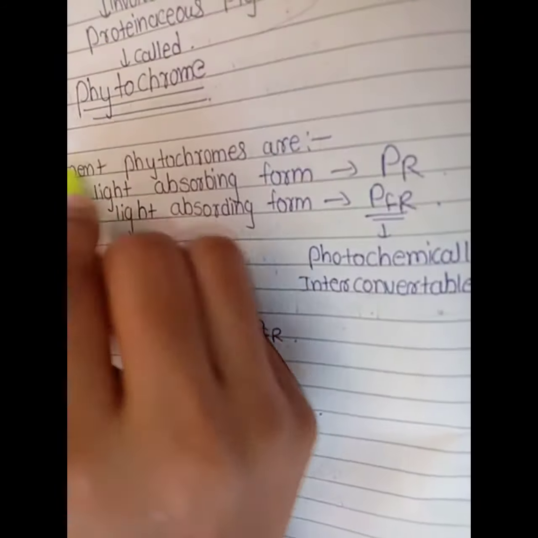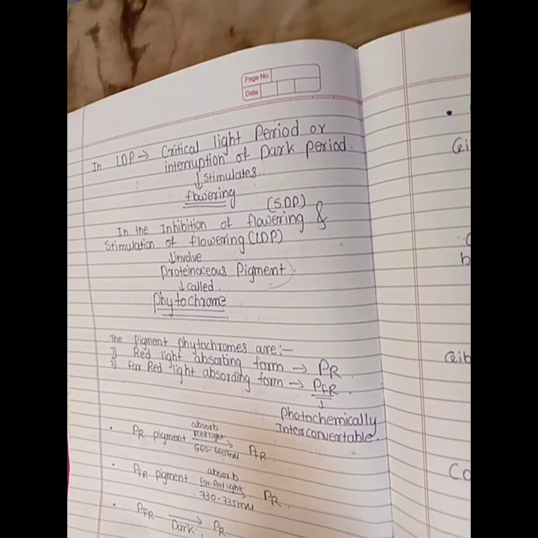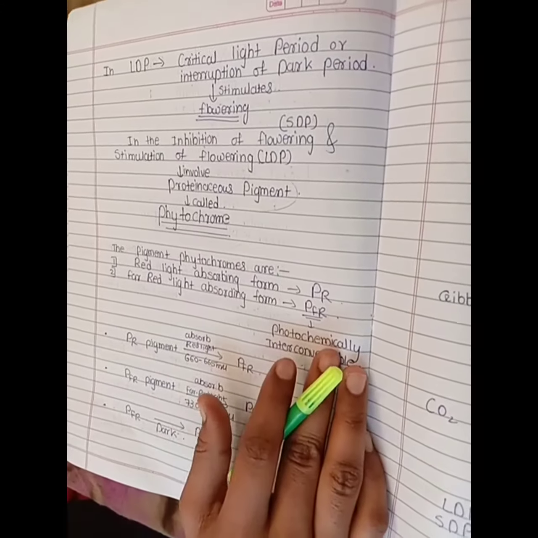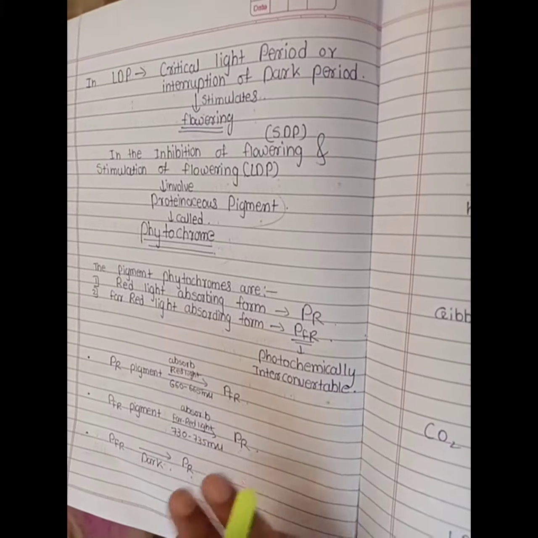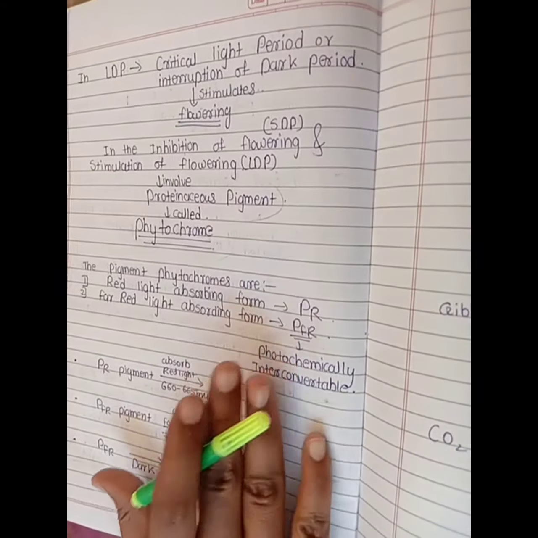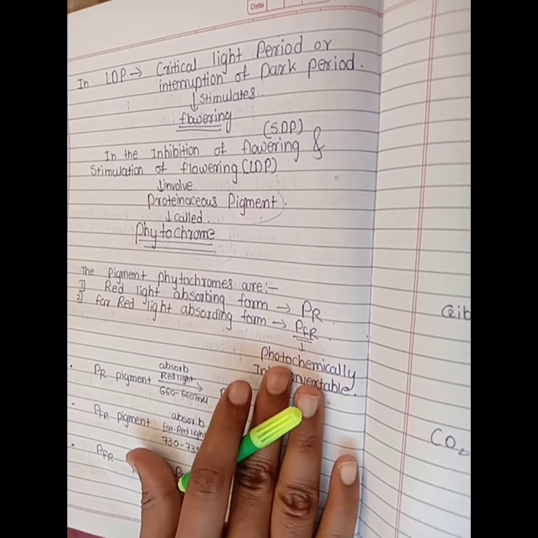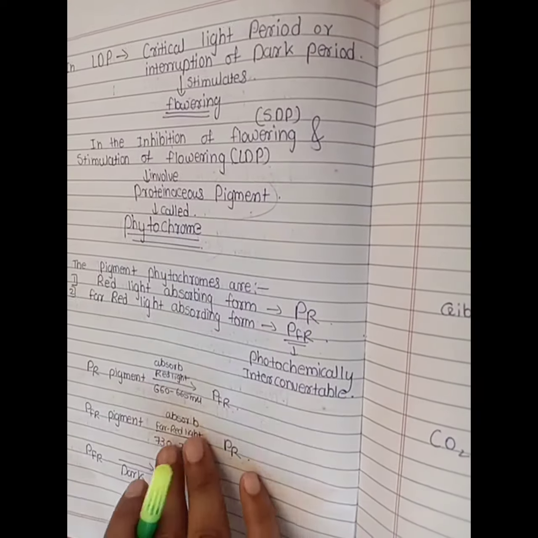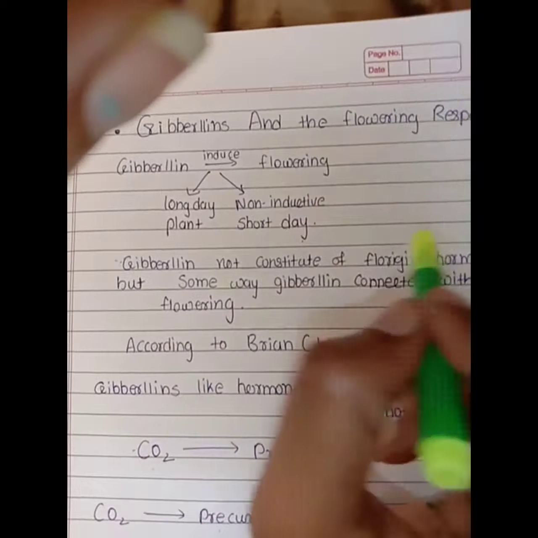Because of the phytochrome, it is helpful for the flowering in any condition, in the inhibitory condition and also the stimulatory condition. Phytochrome is the most important factor and most important pigment to help the plant change in the flowering. Okay, next is the gibberellin and the flowering response.